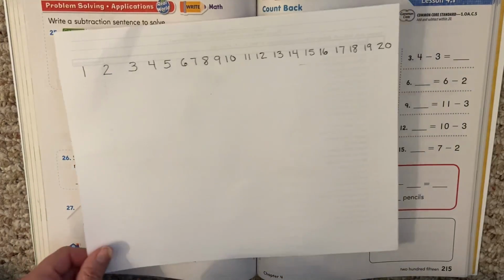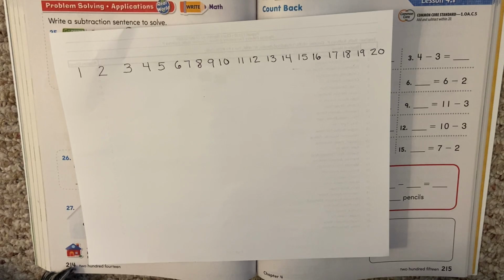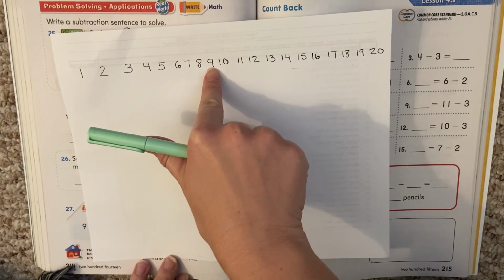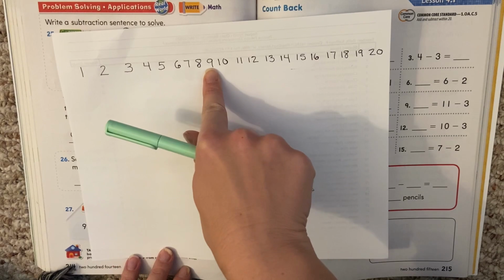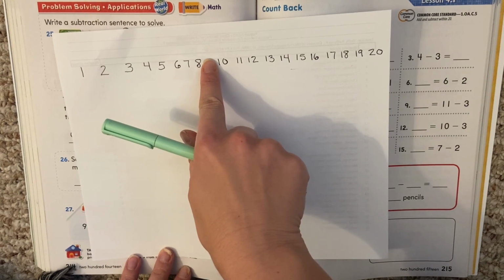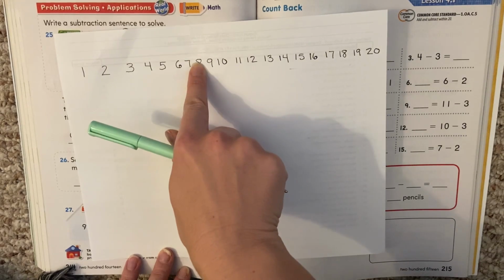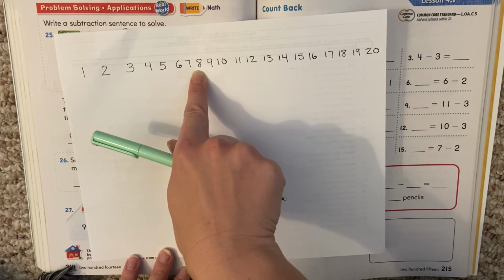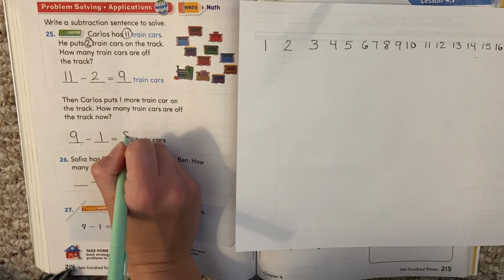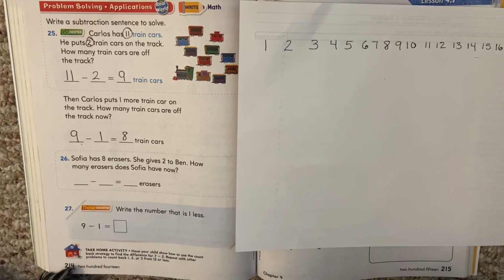All right, here's my number line. Where do I start? I start at the number 9. I take how many hops back? 9 minus 1. So I take my 1 hop back. You ready? Take a hop back. Where'd you land? Did you land on 8? Yes. 9 minus 1 is 8. So now he has 8 train cars in his pile.